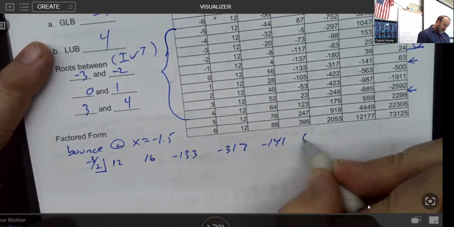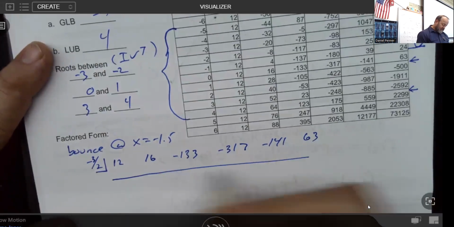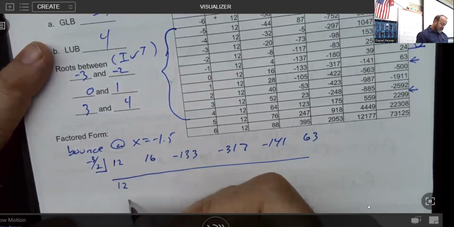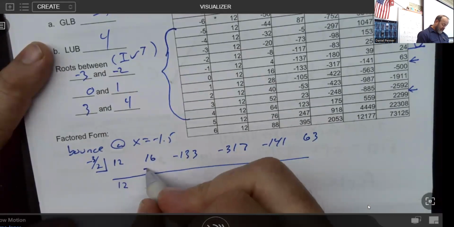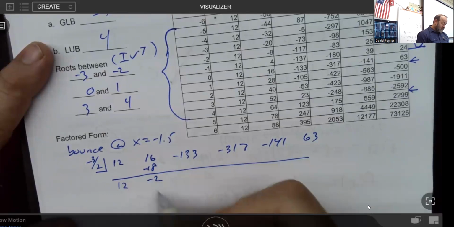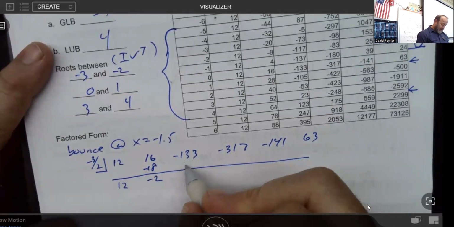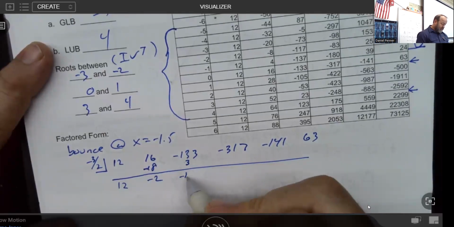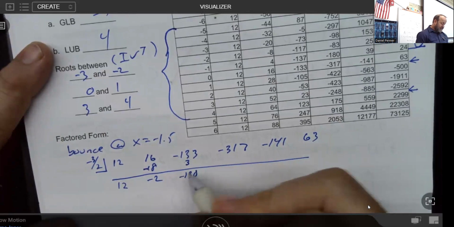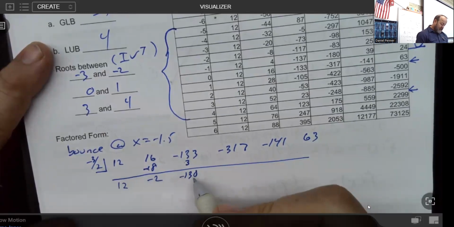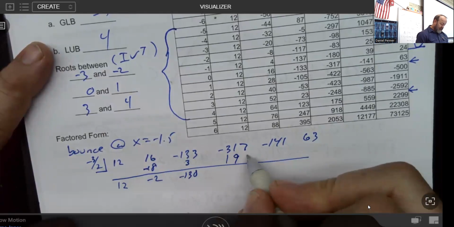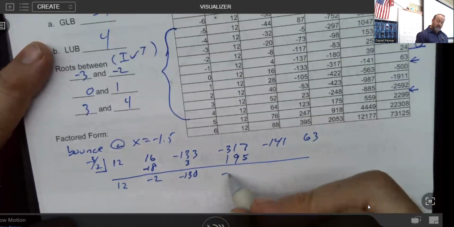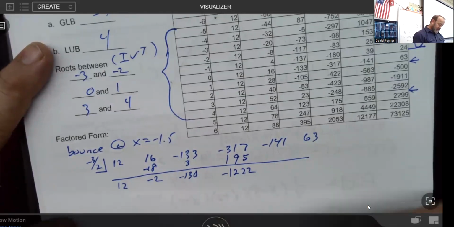There we go. Now, as it turns out, I'm going to divide by that -3/2. -3/2 times 12 is actually -18. Add down, I get -2. Multiply those out, you get 3. Add down, you get -130. Multiply -3/2 times -130, you get 195. And we add down, we get -122. Oops, I put an extra 2 on that, didn't I?